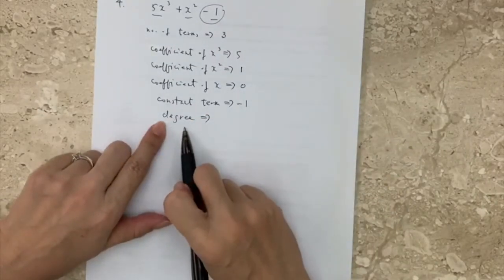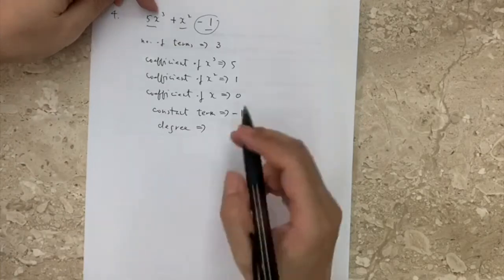And what is the degree of this polynomial? Always refer to the highest degree, which is 3.